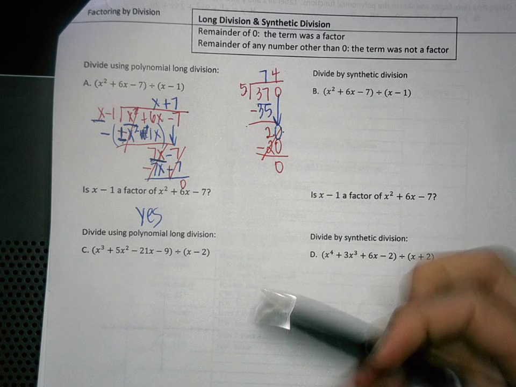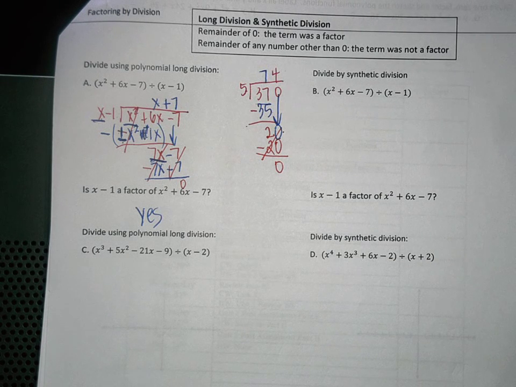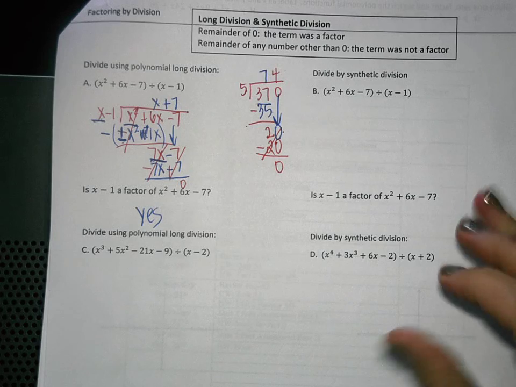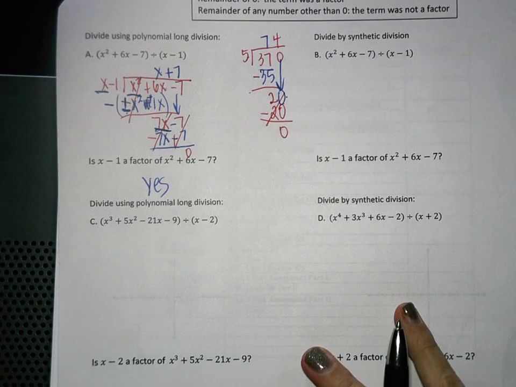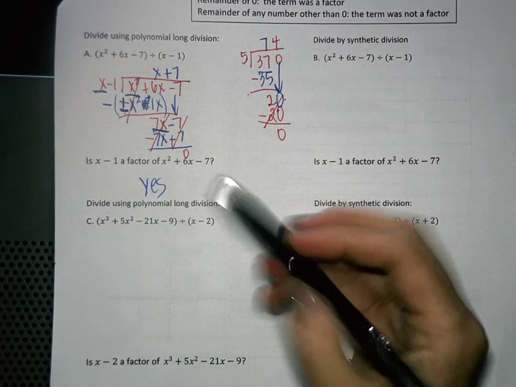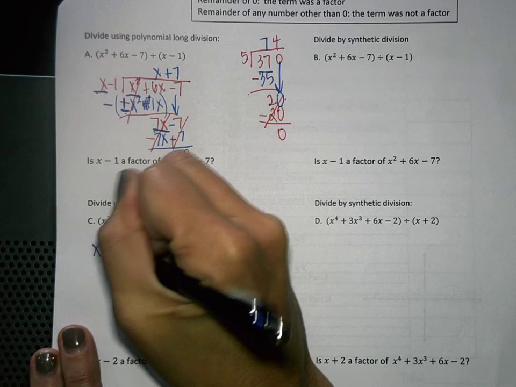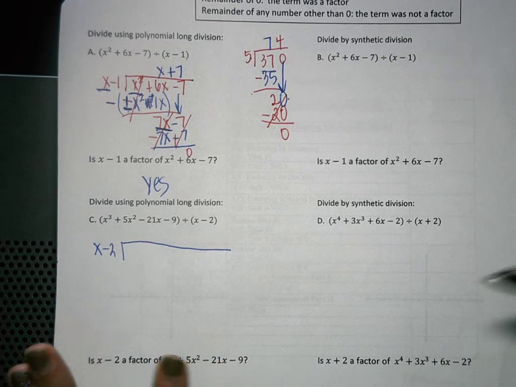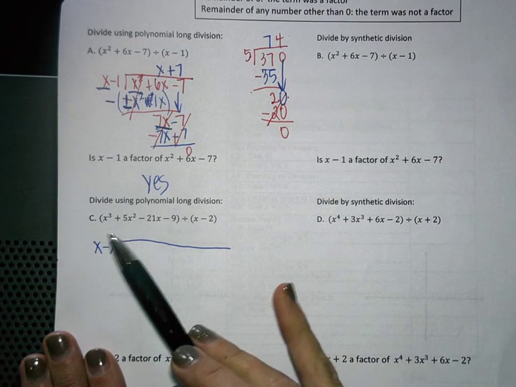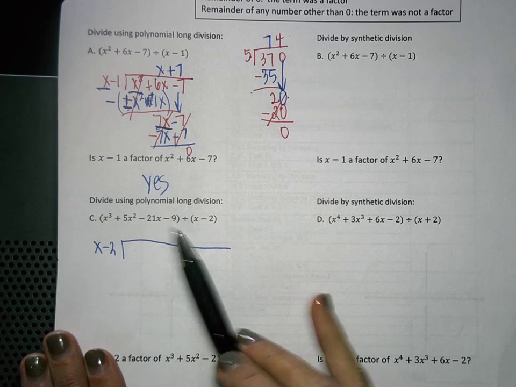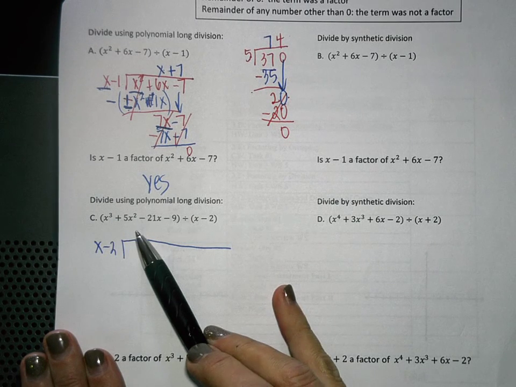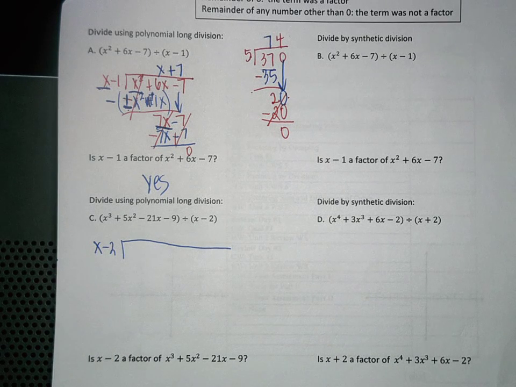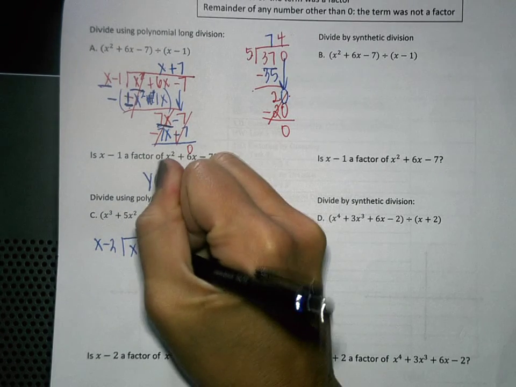Okay? So we're going to skip down here to C for a minute, and we're going to practice another long division problem. And then we'll go over to synthetic division. Again, long division, I'm going to write x minus 2 divides into, and one thing you always want to be careful of is that this needs to be in descending order. You see how 3 is an exponent, 2 is an exponent, 1 is an exponent. If you were missing any power, you would put a 0x squared in there. You won't see that too often, but just so you know.